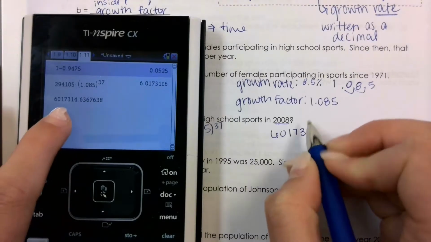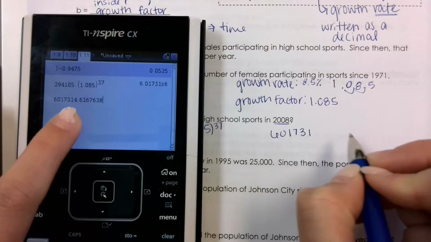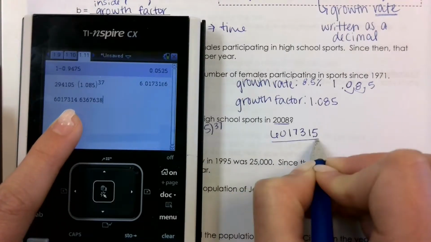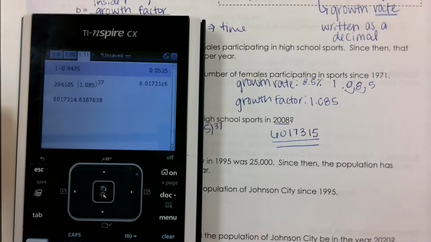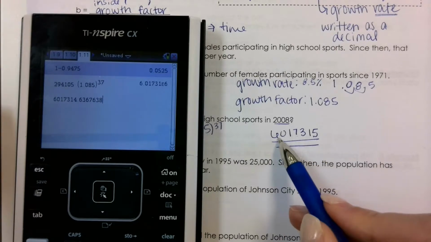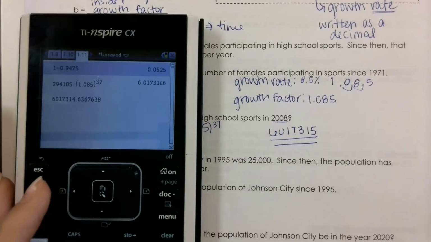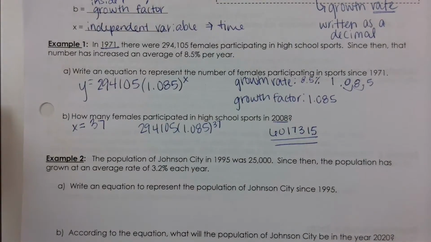I got 6,017,315. Yep. I have to go backwards and put in my commas, and then I can figure it out. Sometimes. Hate reading numbers. We okay? Questions on anything? So we're all okay? Alrighty.